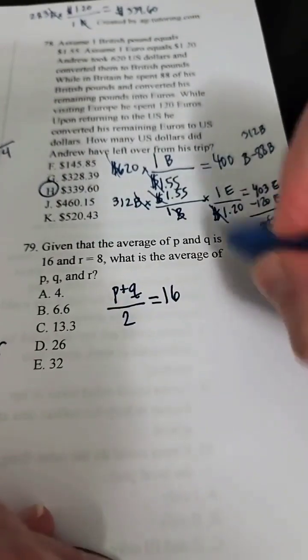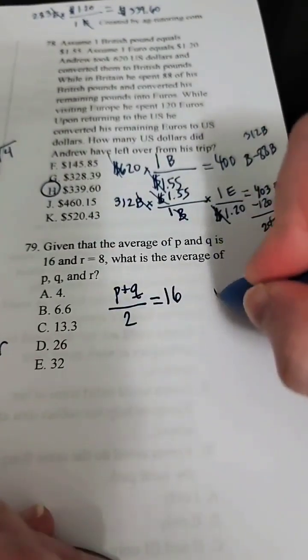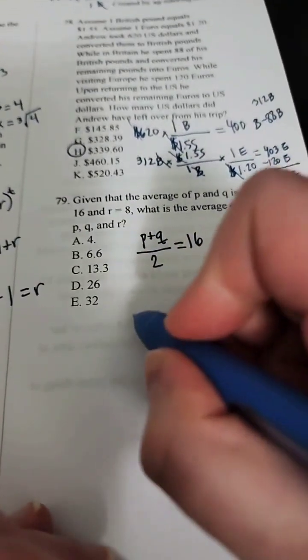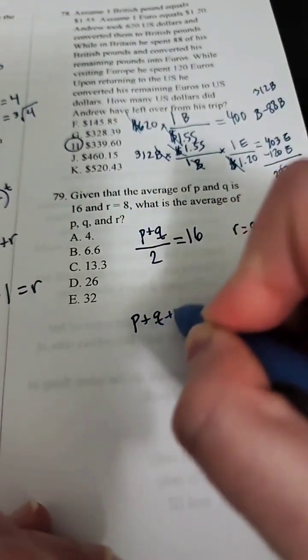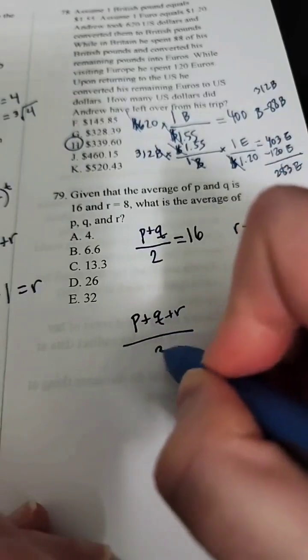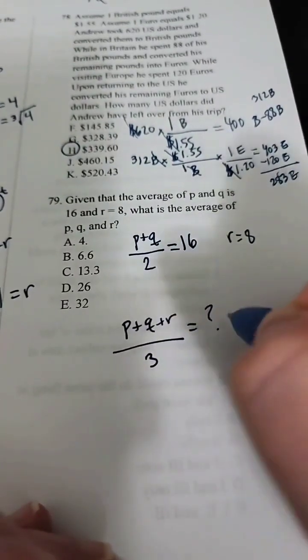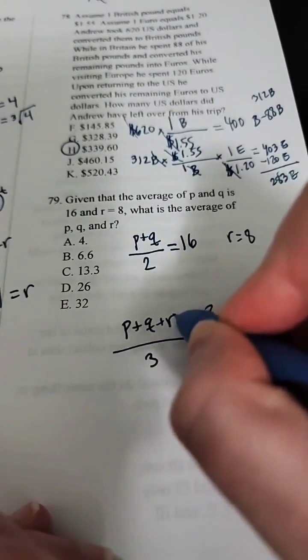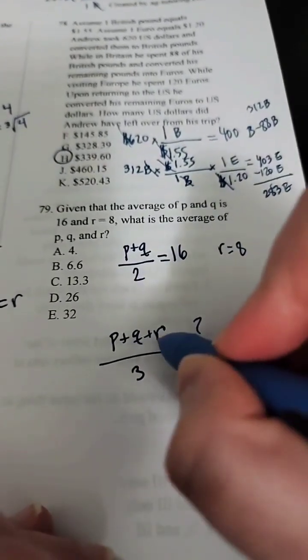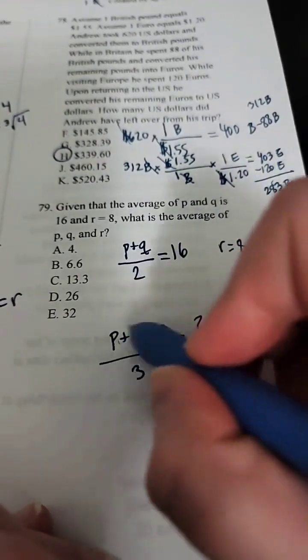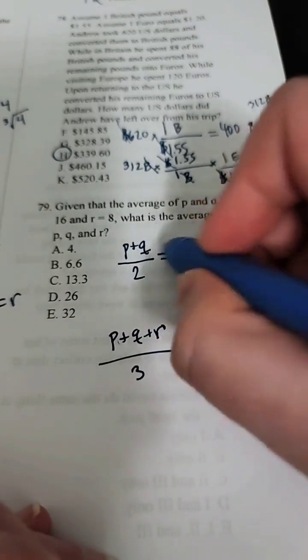And then they're telling you that R is equal to 8, and they want to know the average or the mean of P plus Q plus R divided by how many there are, which is 3. What's that average? So we know that R is 8, but we need to figure out what P plus Q is. Well, we can figure that out from this first equation.